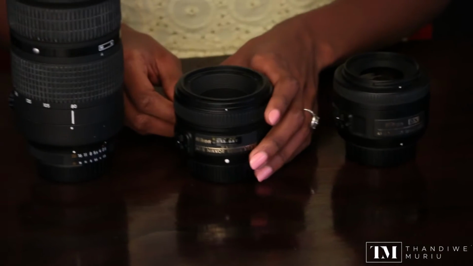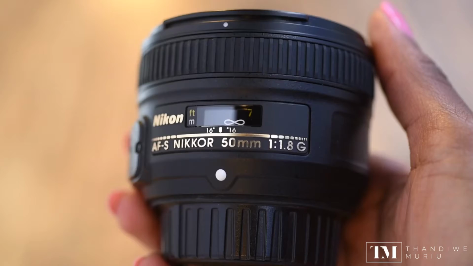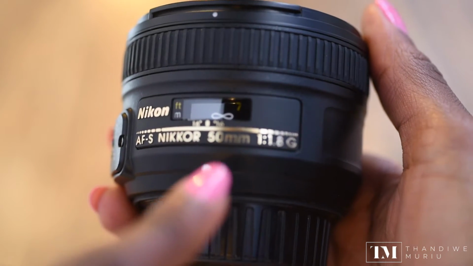The next category of lenses is your standard lenses, and these go from 35 to 70. So this is a category of the 50 millimeter. And the unique thing about standard lenses is they see how your eye sees. So like I explained in my other video about the 50 millimeter, you're going to see things as your eye sees on a full frame camera.